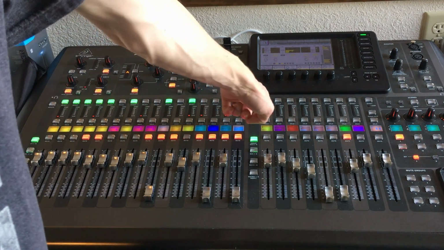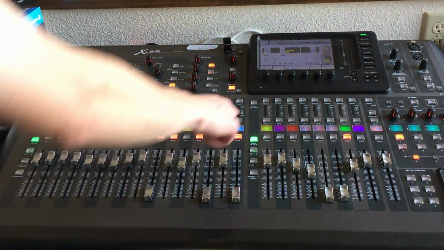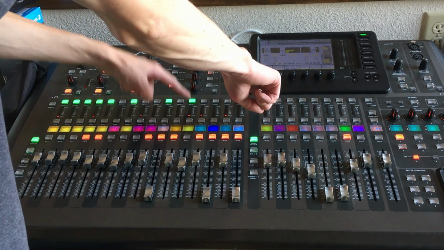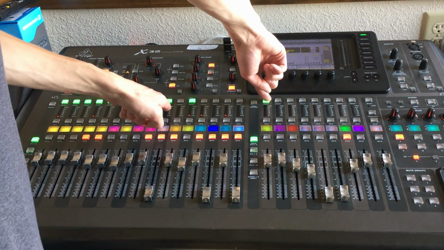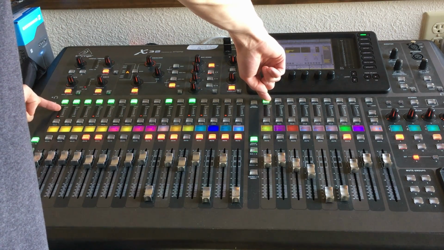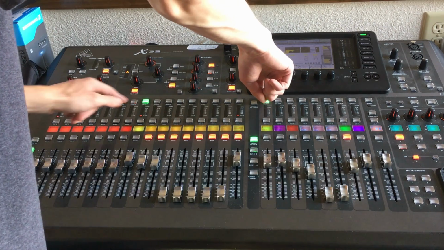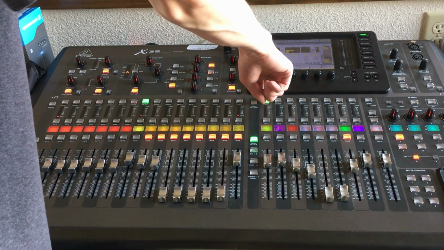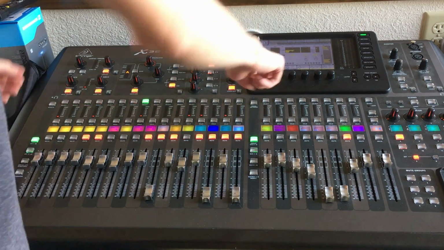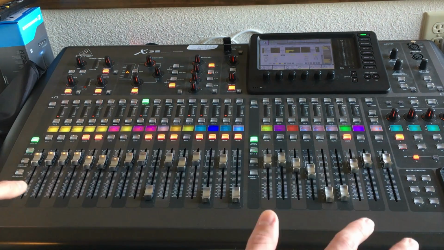So you have all your instrumentalists, which would be actually over here, your acoustic guitar, channel 10, you'll have your keys, piano, bass, all that sort of thing. You also have the bass here, channel 24. These are not your monitors.